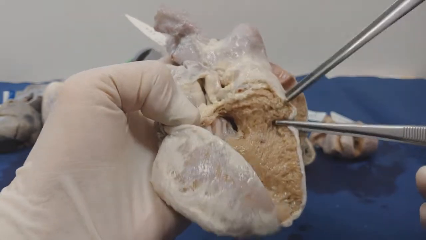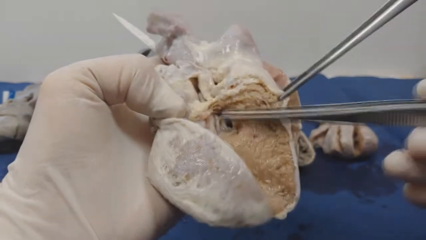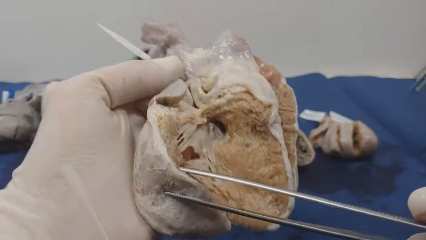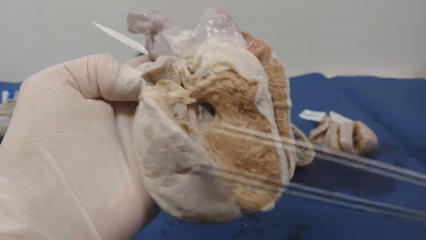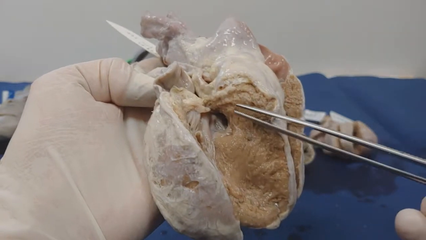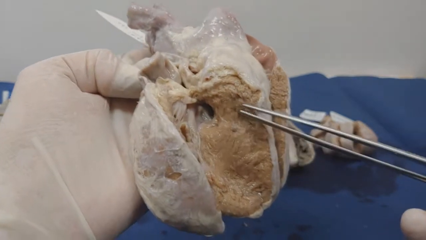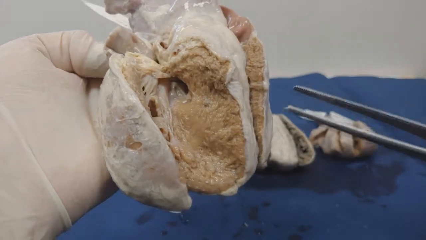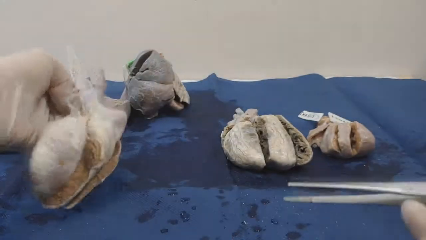We can look here and see a ventricular septal defect and pulmonary stenosis. The combination of these two lesions will make things complicated and probably shorten the lifespan of these patients. So, ventricular septal defect and pulmonary stenosis in the setting of corrected transposition of the great arteries.